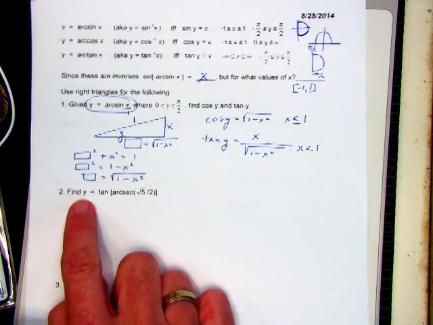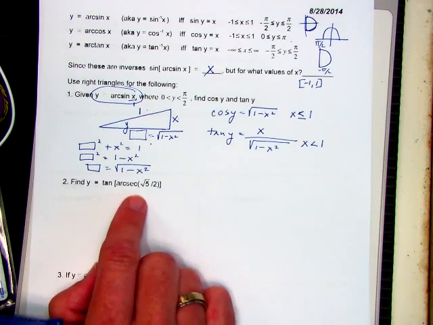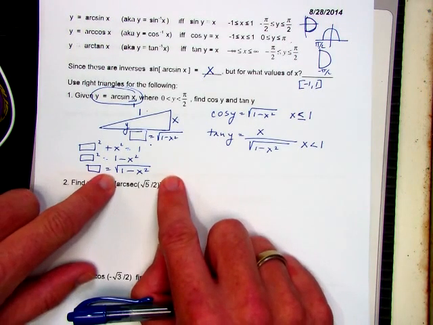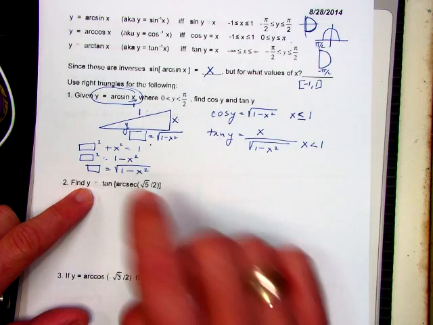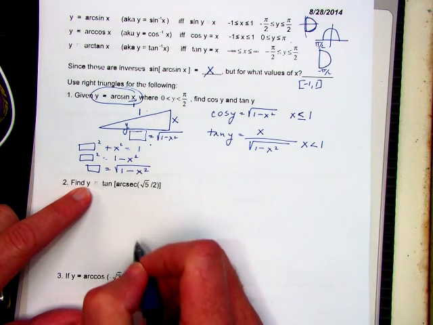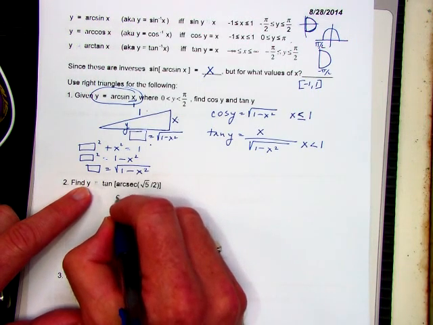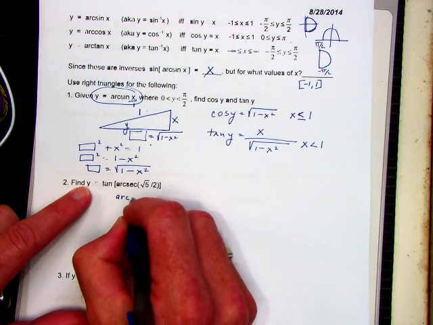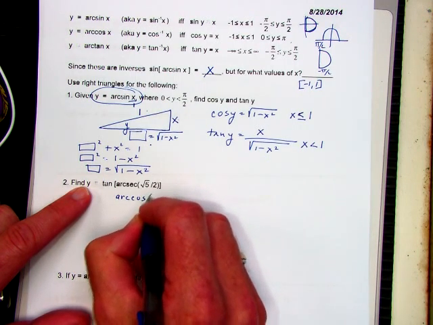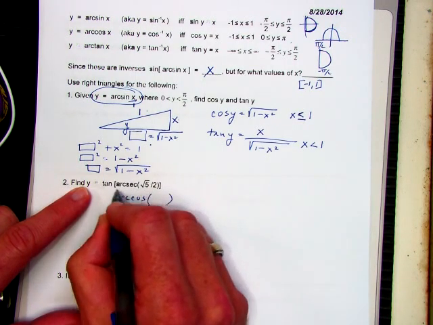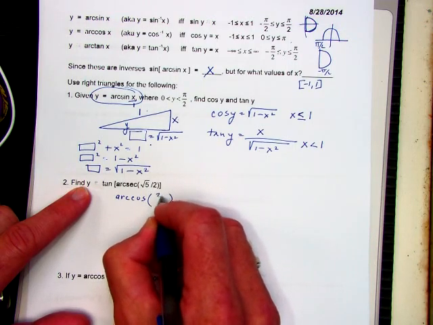So what does this mean? We're just going to find what the y equals. So all we're going to do is draw this picture and then take the tangent of it. But I don't know the arcsecant. That's the problem. But I know the arccosine. And that means whenever it's for here, that means I have to flip the argument.